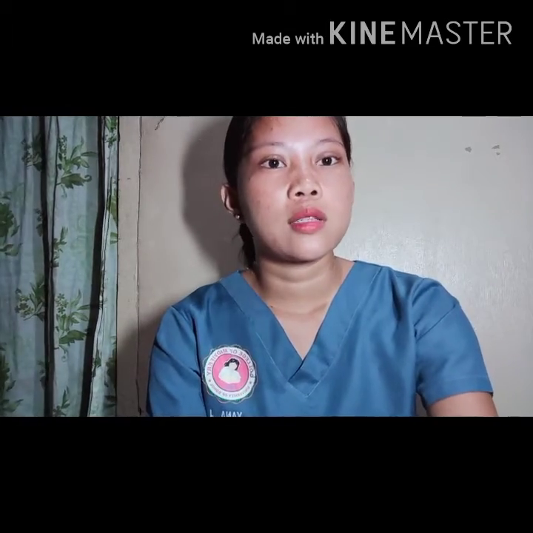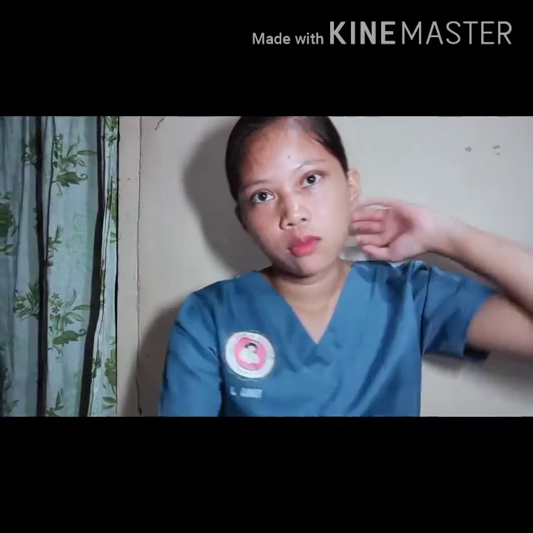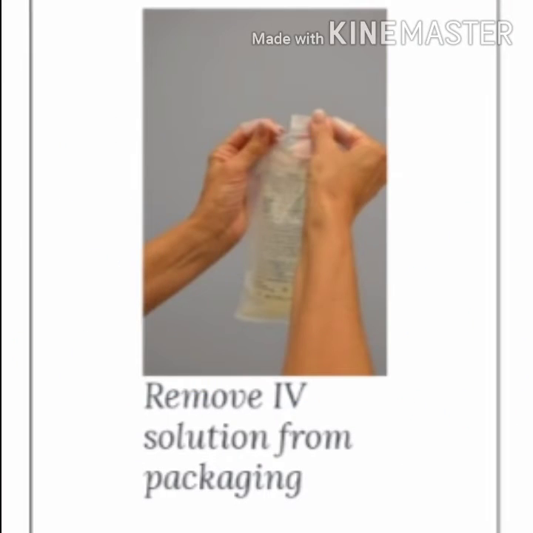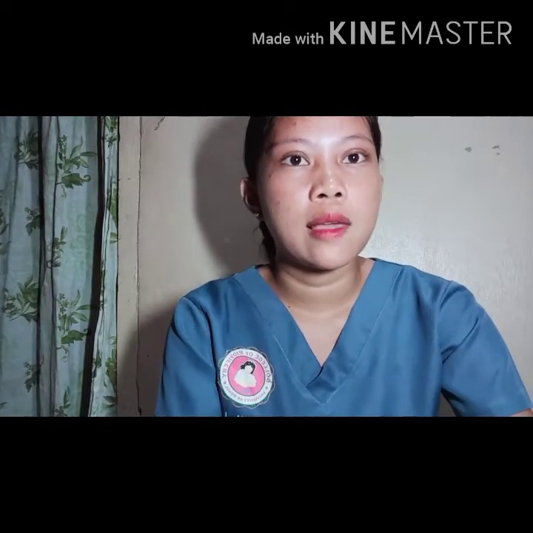Is remove IV solution from outer packaging and gently squeeze. So after ka gather sa supply, remove nimo ang IV kanang package sa IV solution. Tear the perforated corner of the outer packaging. Check color, clarity, and expiration date. So sa ginaingon na ako ganina nga tanang equipment, i-check nimo ang iyang color, clarity, and most especially the expiration date.